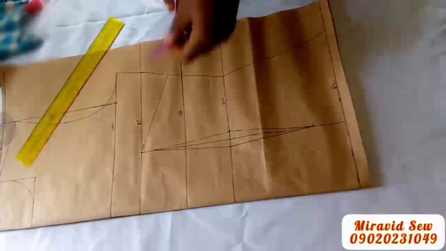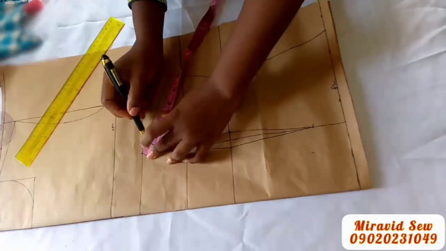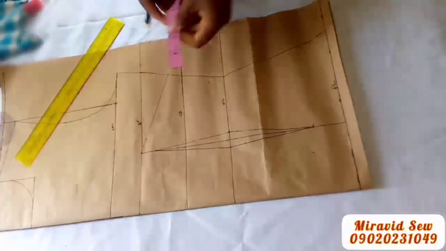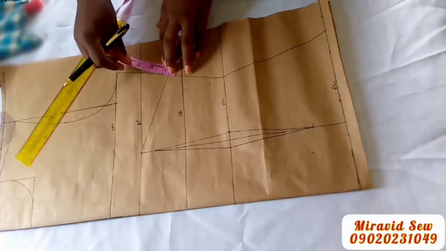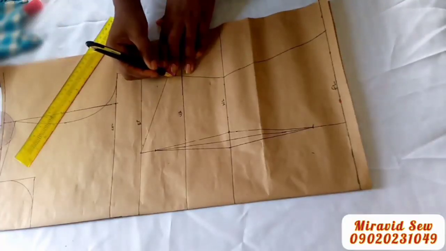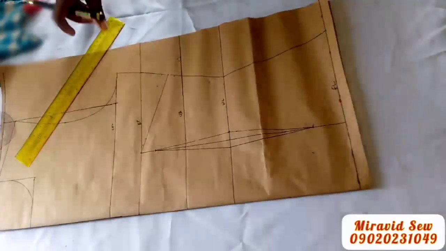I'll just go ahead on that line and mark 1 inch downward. I want to start a dart from that point, and then at the end I'll just mark half an inch on both sides and connect together. I'll link them up to form a bust dart.